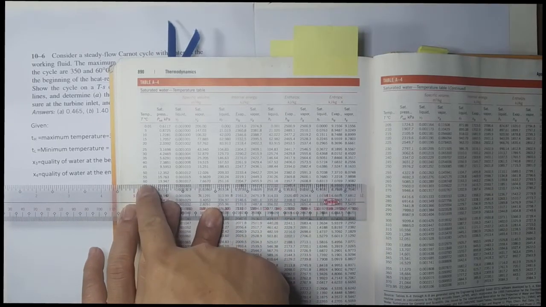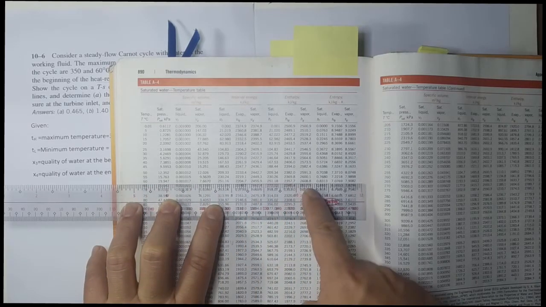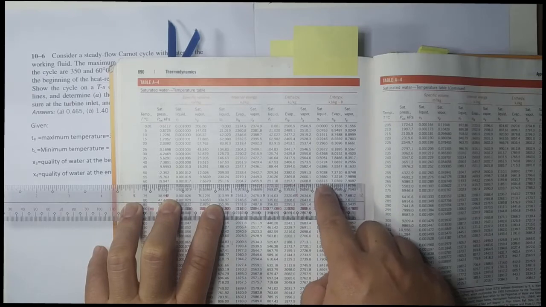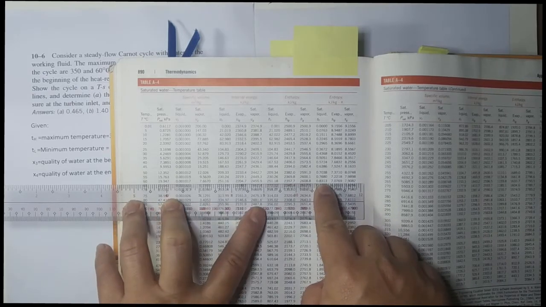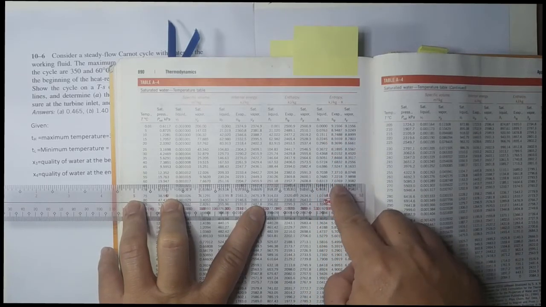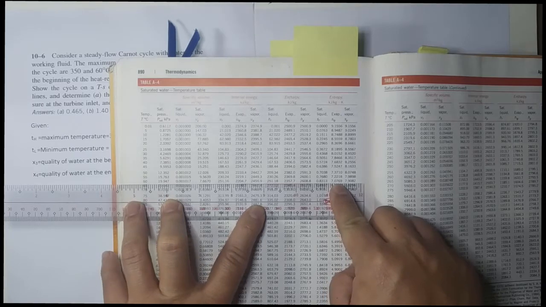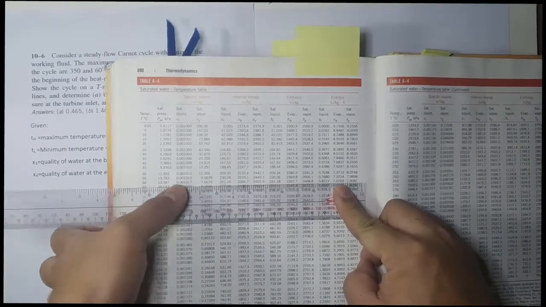Yan, sa 60, hopefully makikita ninyo, meron kang SF na 0.8313. Tapos meron kang SFG na 7.0769. Okay? So, sulat natin.